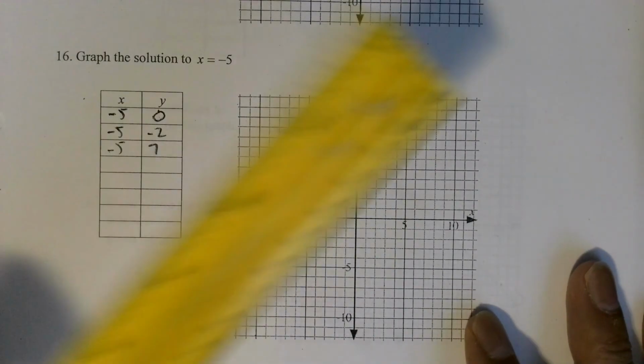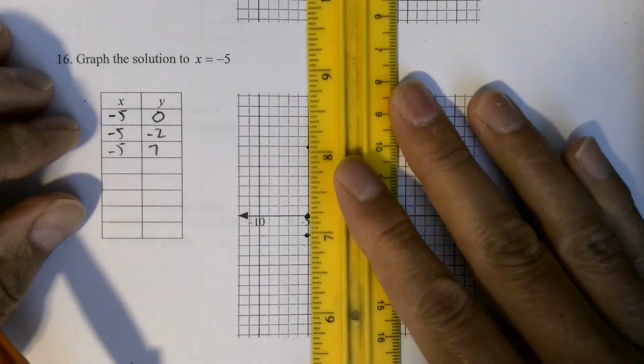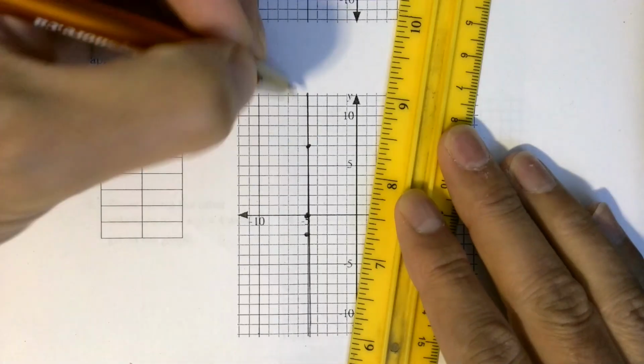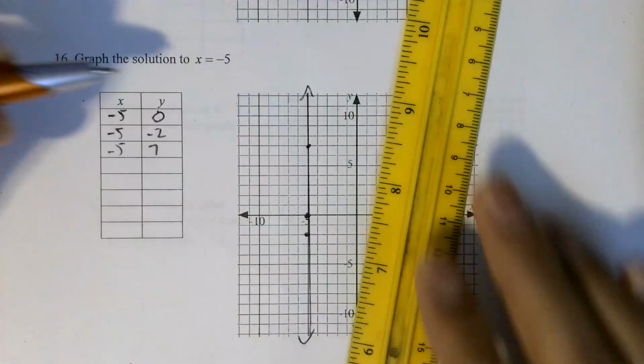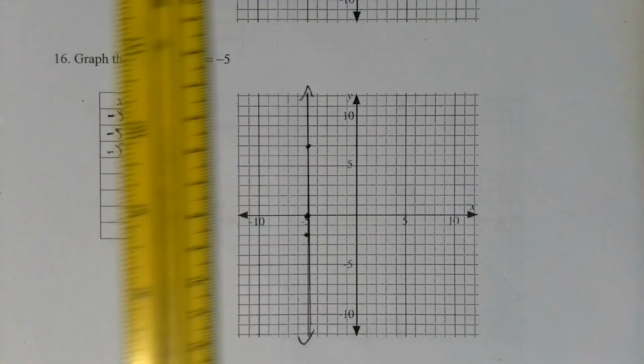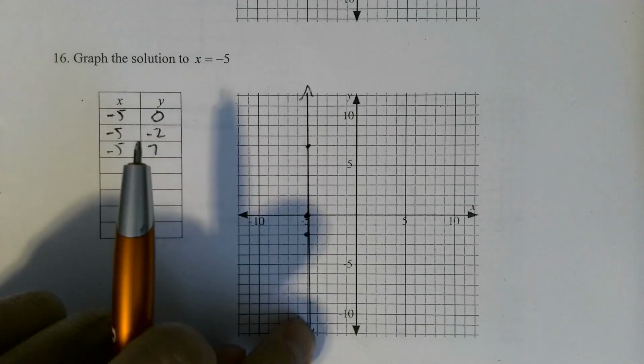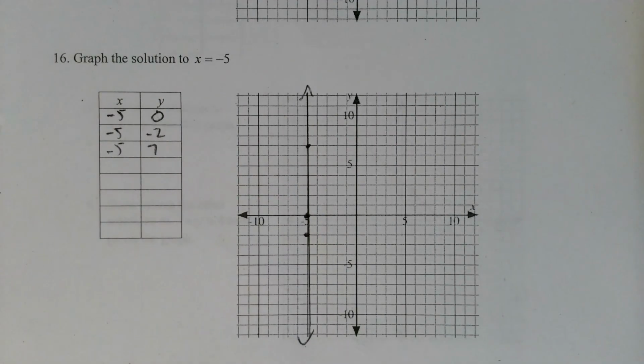And in this case, we're going to have a vertical line, and everywhere on that line, x is going to equal -5, which makes sense because it needs to be the solution to the equation, x equals -5. So, oh, notice my line's a little bit off there. Obviously, it should be exactly straight, not slightly crooked. I apologize for that.